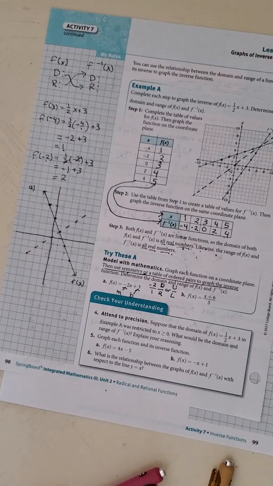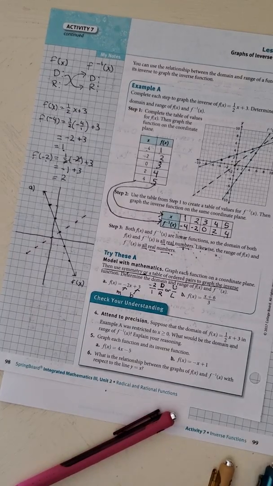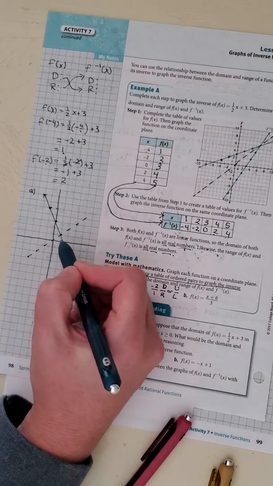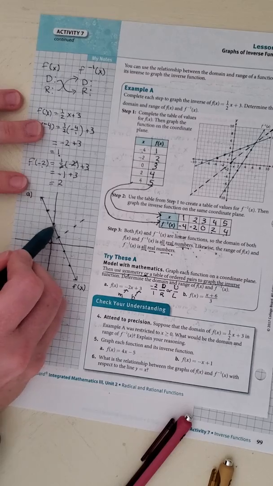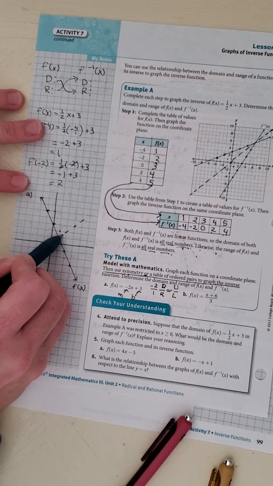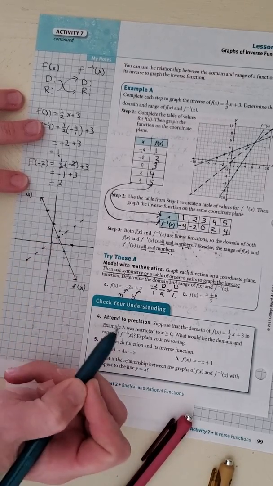And then I can count diagonally from the line that I've graphed, f of x, to this dashed line. So I'm going to count from here. I go over diagonally 1.5. So diagonally I'll go a half and then 1. There should be a point right there.